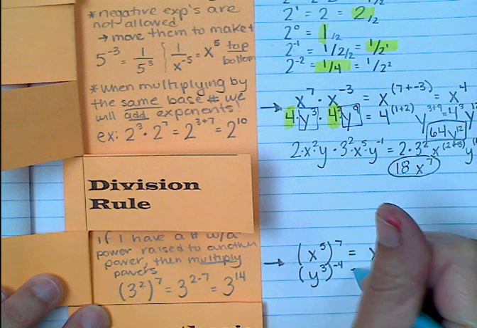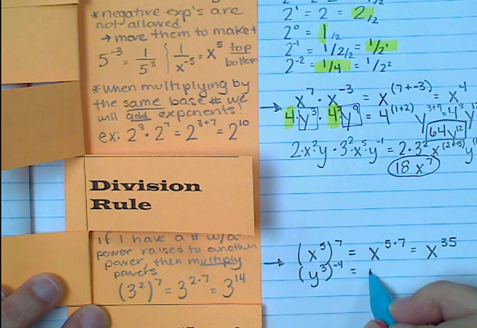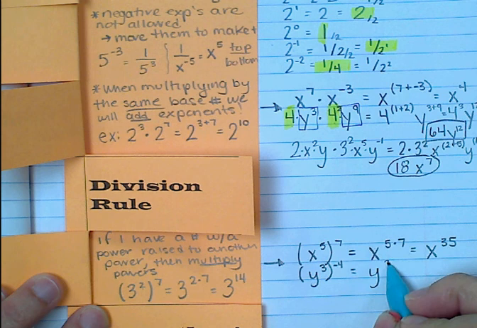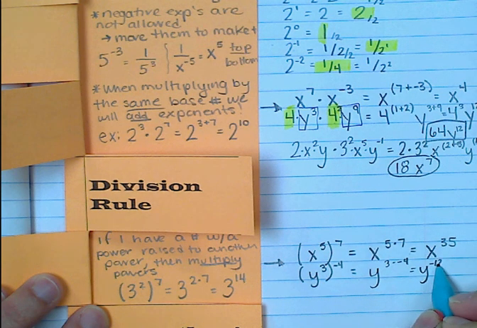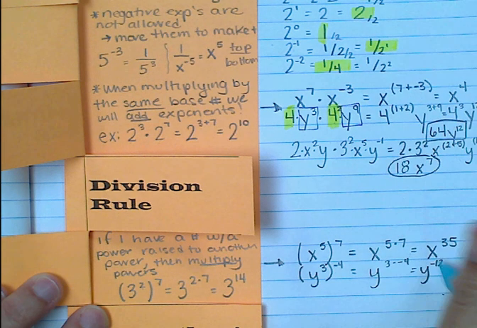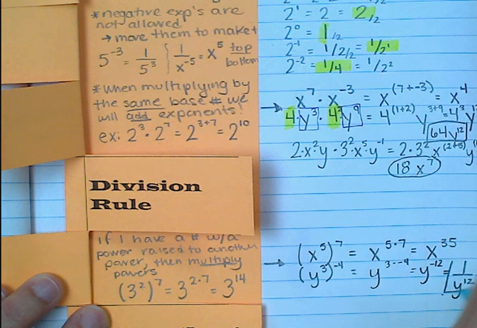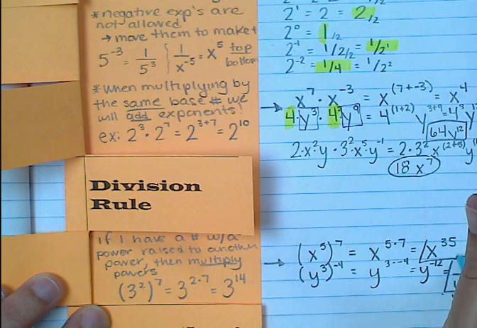And then one last one, if I had something like y to the 3rd to the negative 4th power, well, we're not allowed to have negatives, but let's use the power rule first, which means I'll have y to the 3 times negative 4th, which is y to the negative 12th. And so now I've multiplied it out because I had a power to a power, but I'm not allowed to have negative exponents, so I need to move this to the bottom to make it not negative, and so this would be 1 over y to the 12th as my final answer.